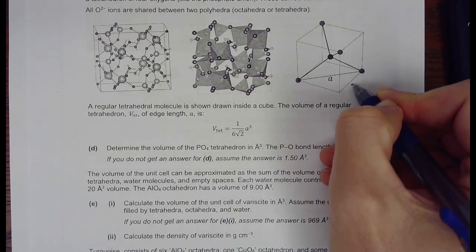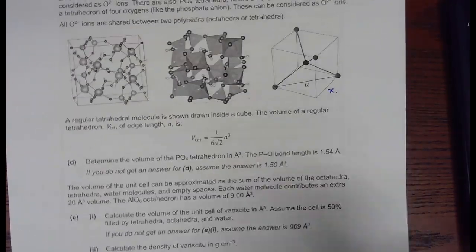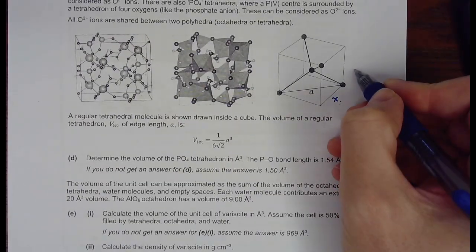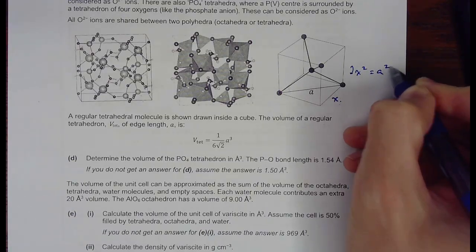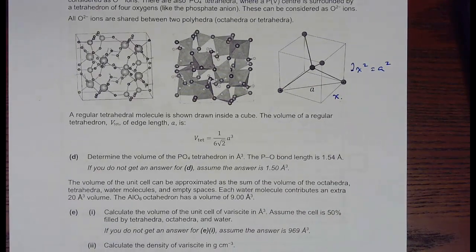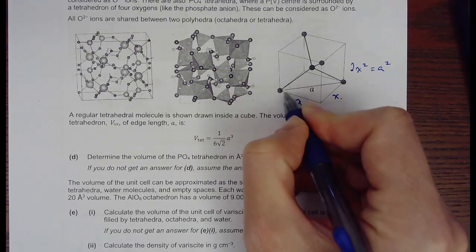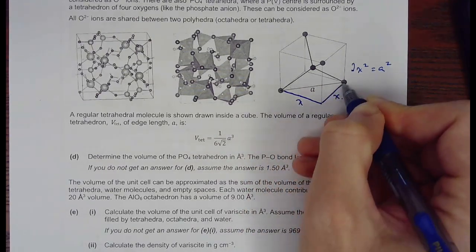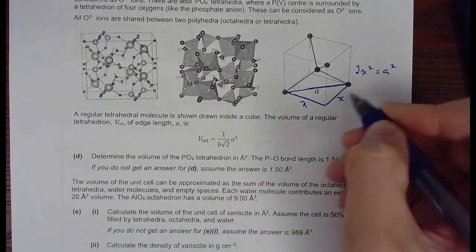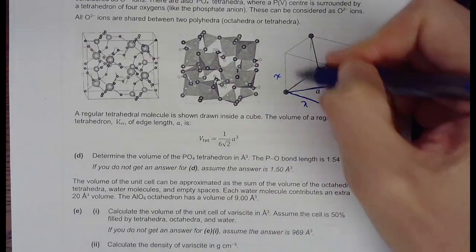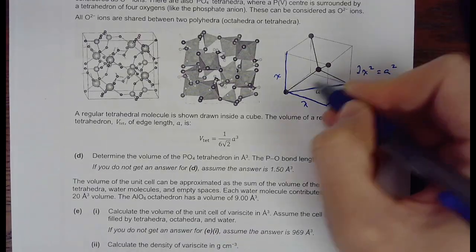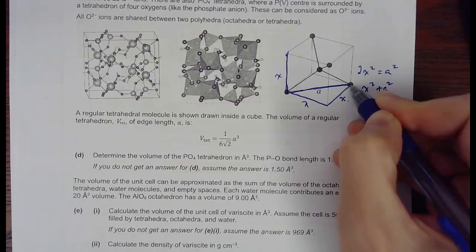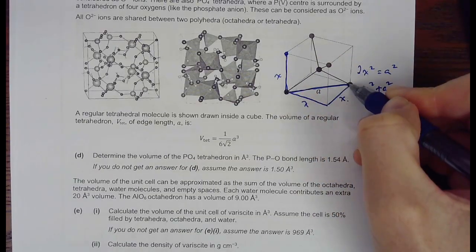Well, let's say that this is X. Then I can say that according to Pythagoras, we have 2x squared equals a squared, right? So that's this length squared plus this length squared gives me that length squared. And now this is also x, so x squared plus a squared, so this one plus this one squared is going to be your diagonal.